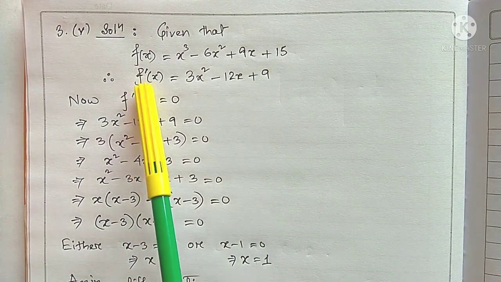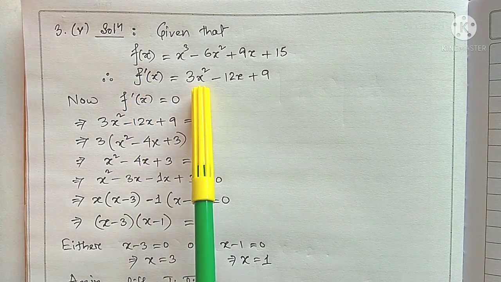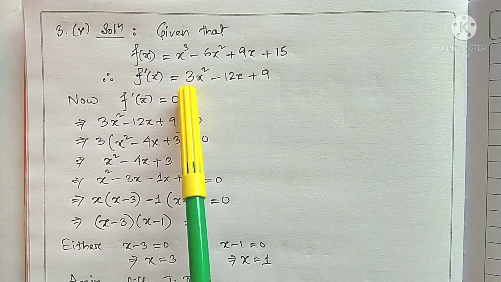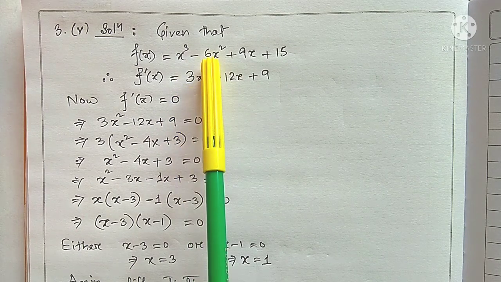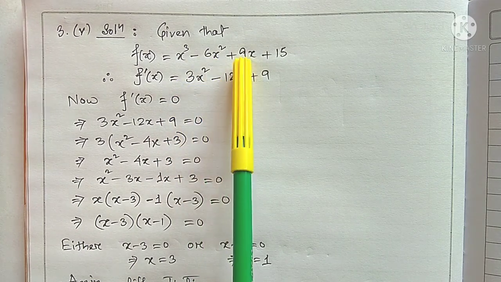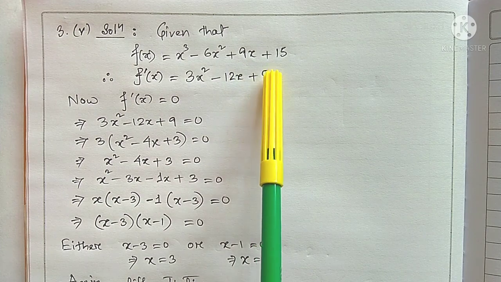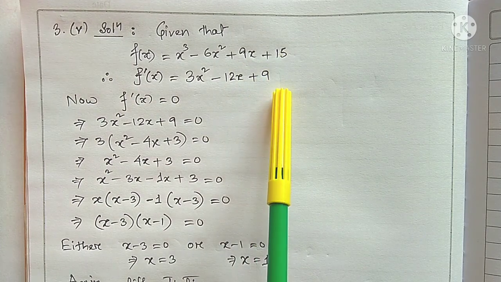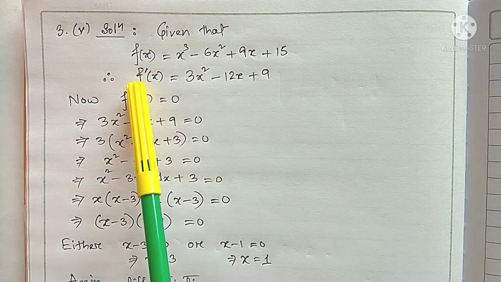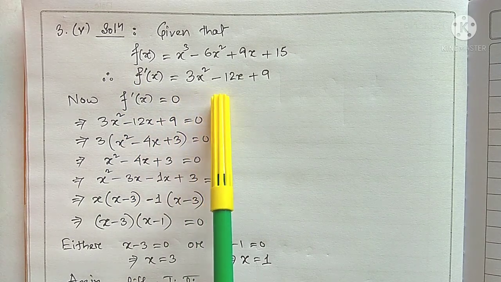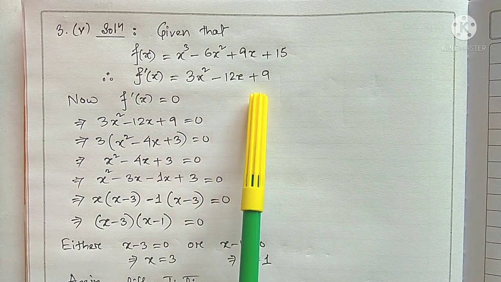If we differentiate this one, then f dash of x equals 3x square, d/dx of x cube is 3x square, d/dx of 6x square is 12x, with the minus sign, d/dx of 9x means 9, and d/dx of the constant term is 0, no need to write. So f dash of x equals 3x square minus 12x plus 9.